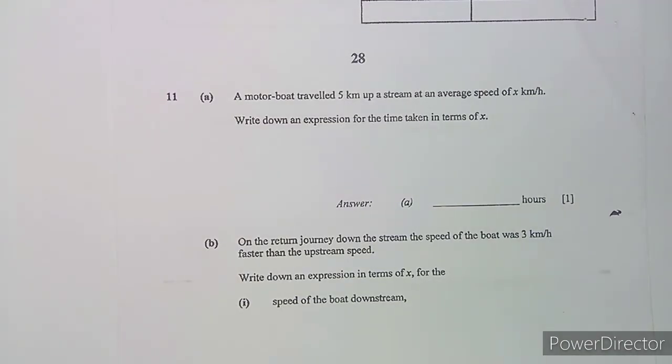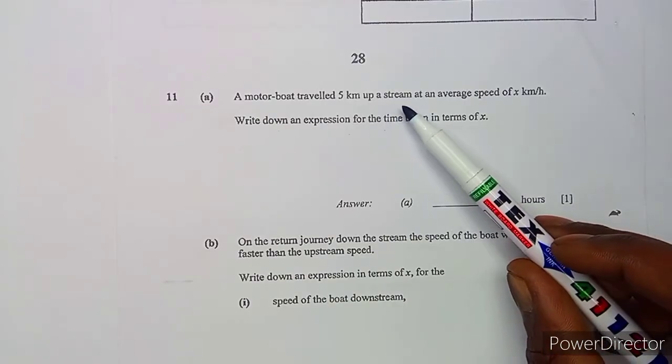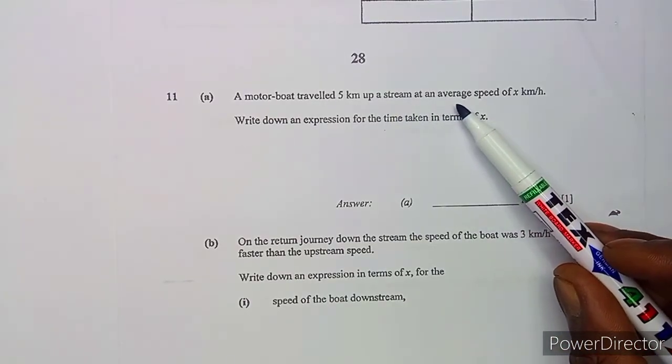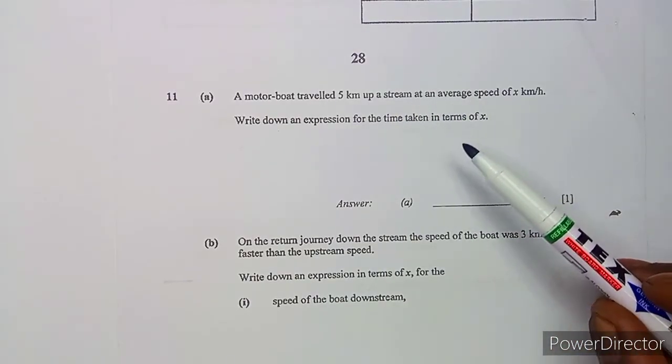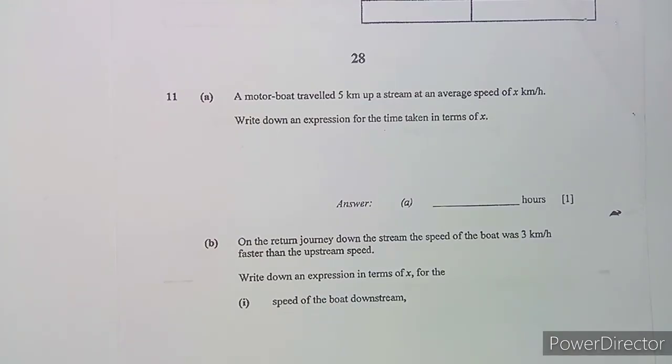All right, so now we are given on number 11 that this is actually a motorboat that traveled 5 kilometers up a stream at an average speed of x kilometers per hour. All right, so write an expression for the time taken in terms of x.